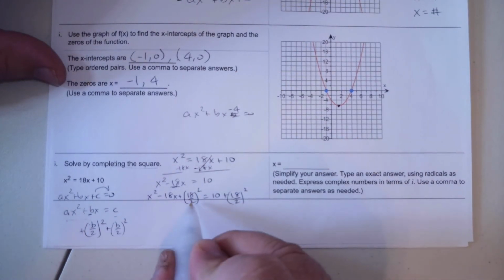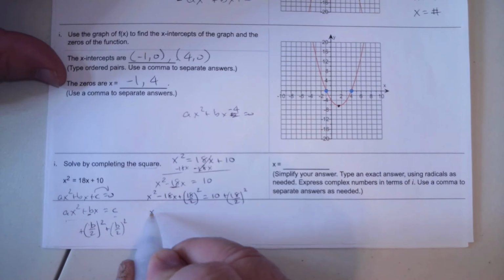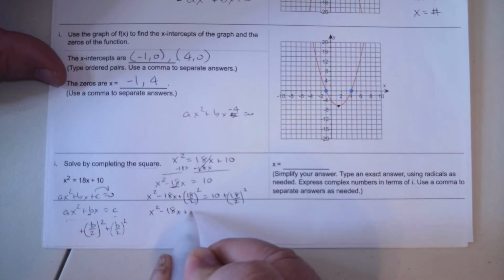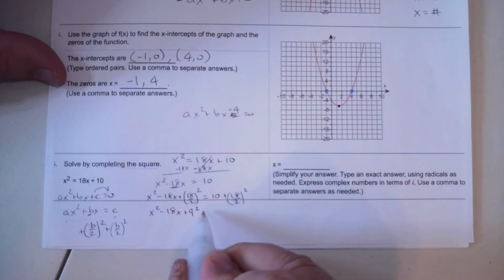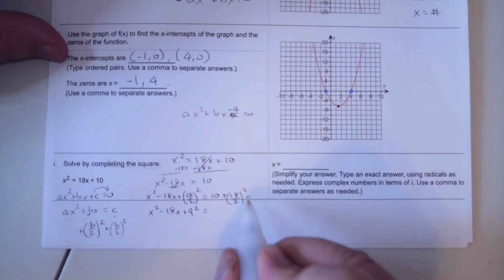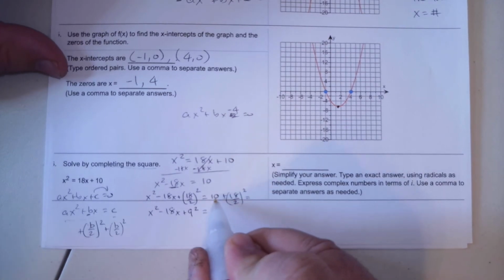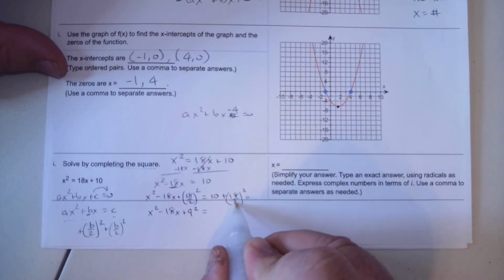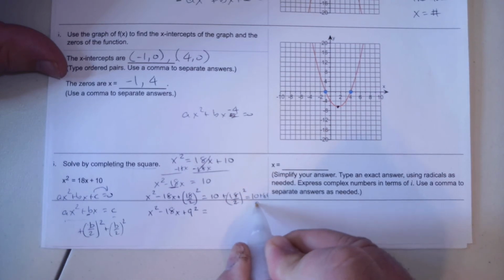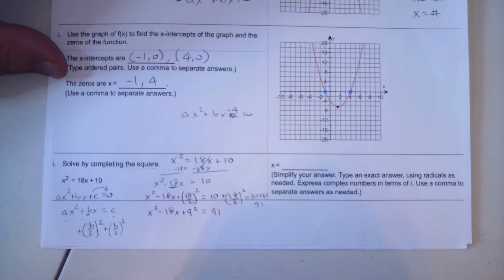Look at your sheet. It says on the left side, only do what's inside the parentheses. 18 divided by 2 is 9, so leave that alone. On the right-hand side, work it all the way out. So we have 18 over 2 is 9. 9 squared is 81. So 10 plus 81 is 91.